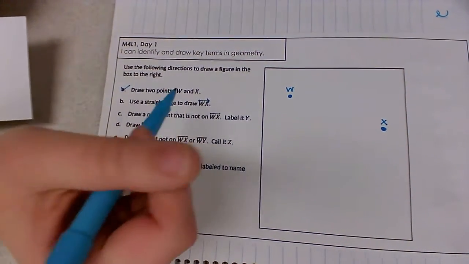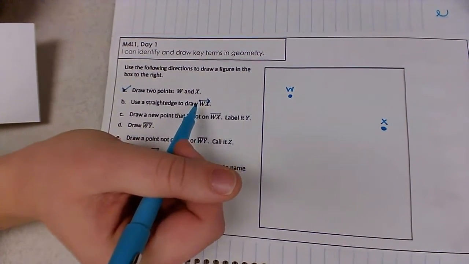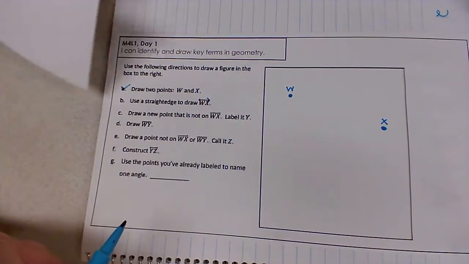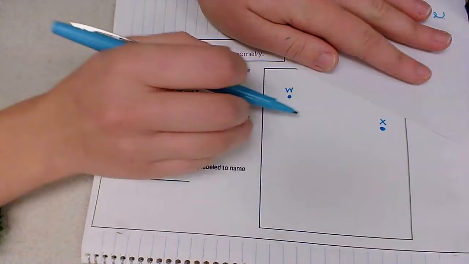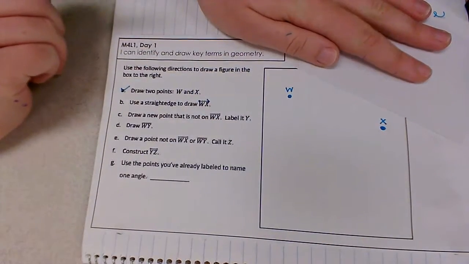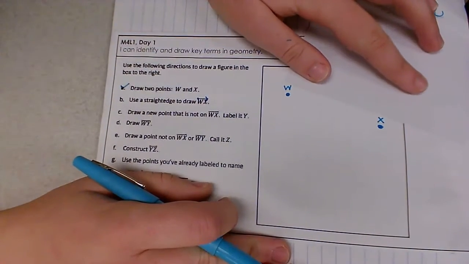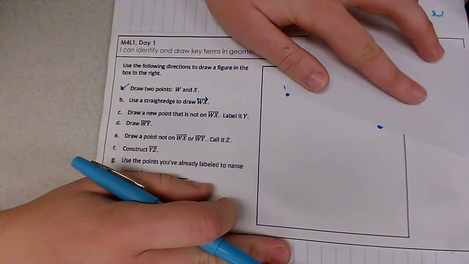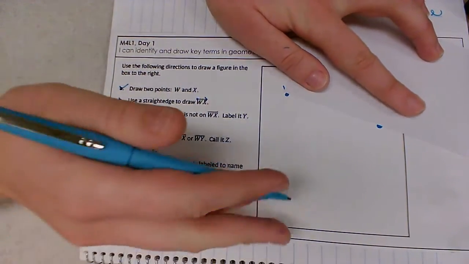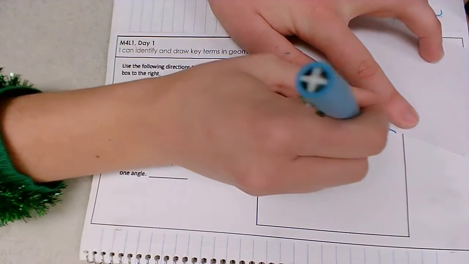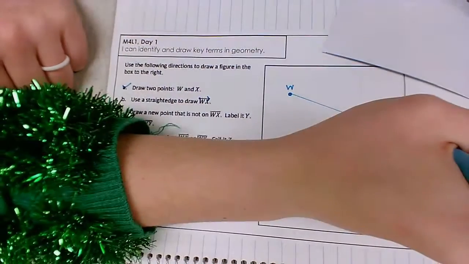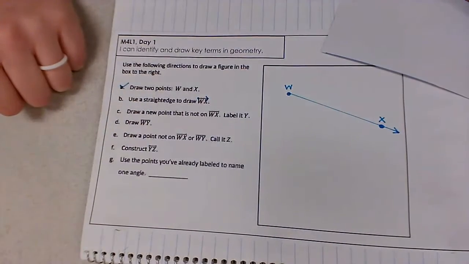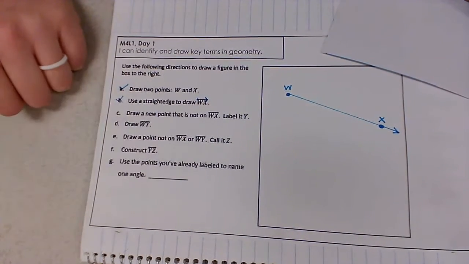Remember, rays are labeled where the first letter is the one with the endpoint, and the second letter is the one that extends. So that means that W is the endpoint, and X is going to extend on in the other direction. I'm going to line up my 2 dots using the straight edge. Mine is a note card. And then once I've lined up, I'm going to draw a line against the edge of my note card. Now all I need to do is label my ray, and I can check it off.